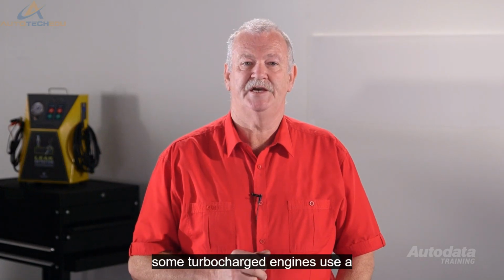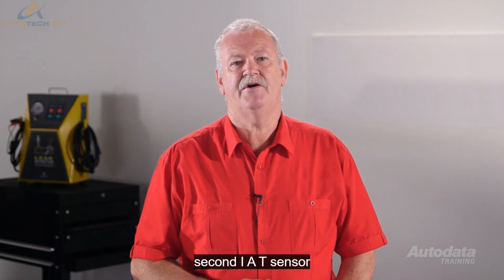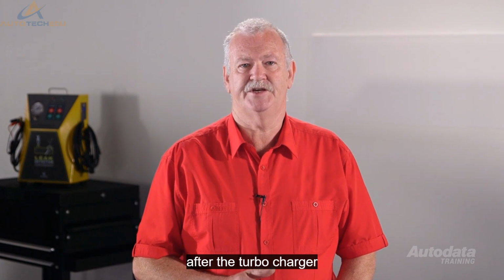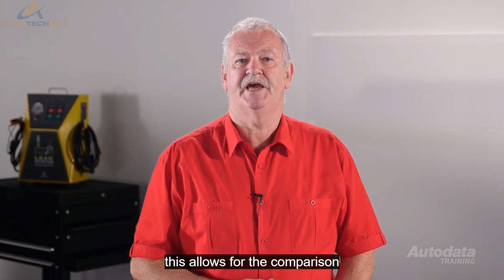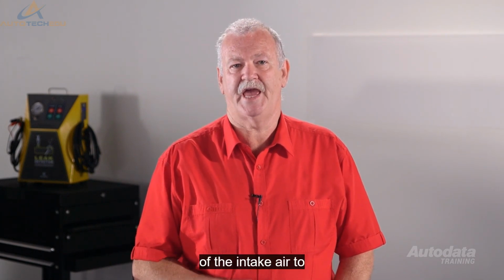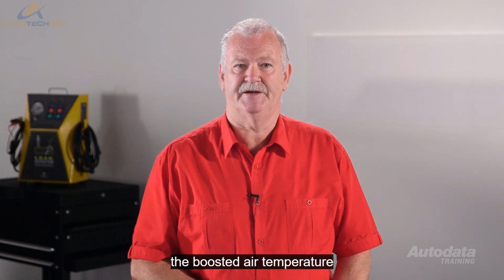Some turbocharged engines use a second IAT sensor after the turbocharger. This allows for the comparison of the intake air to the boosted air temperature.